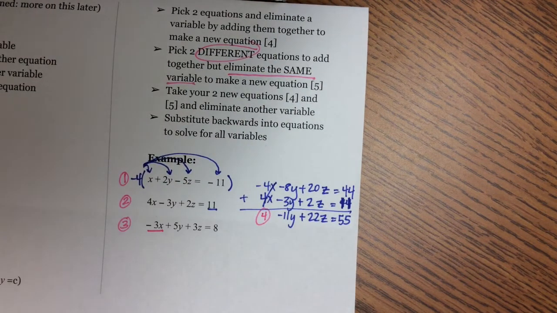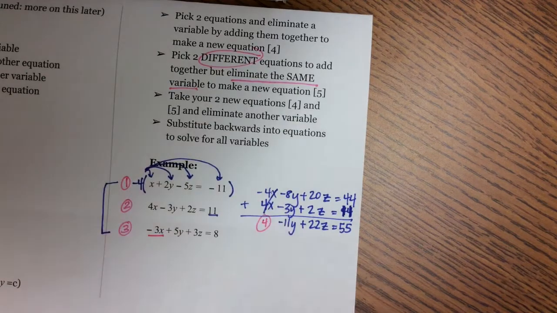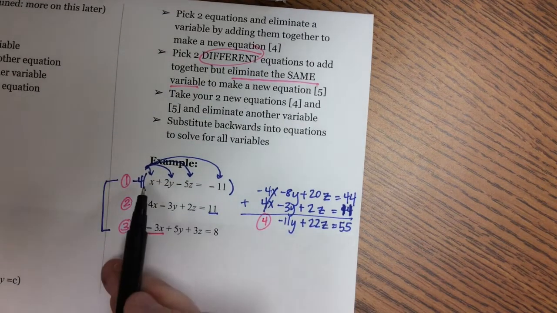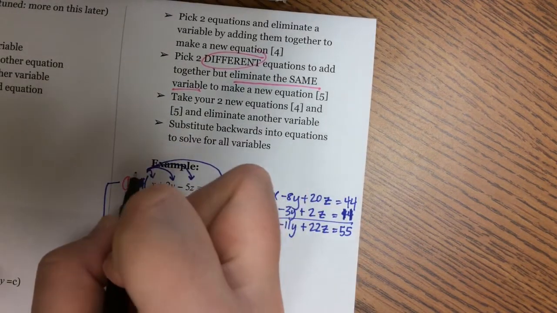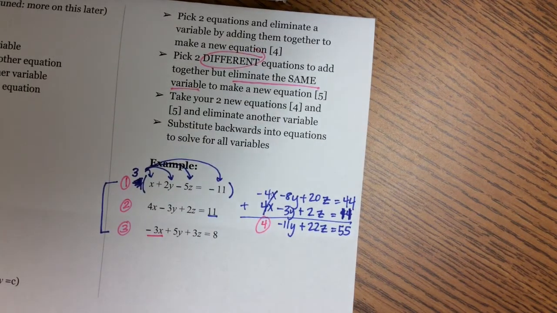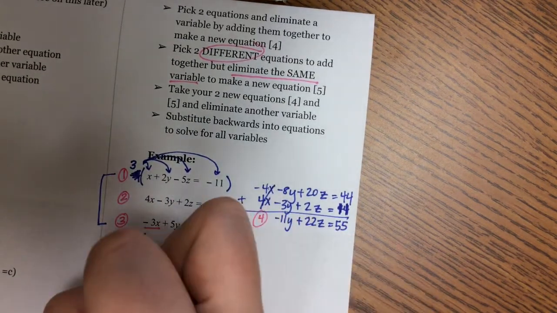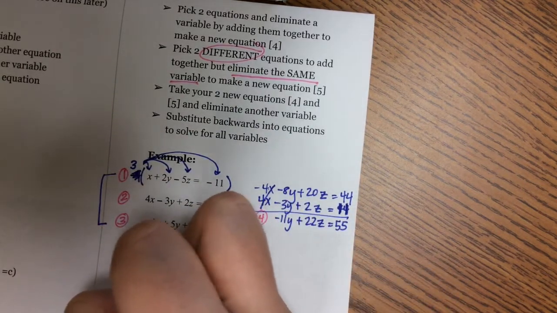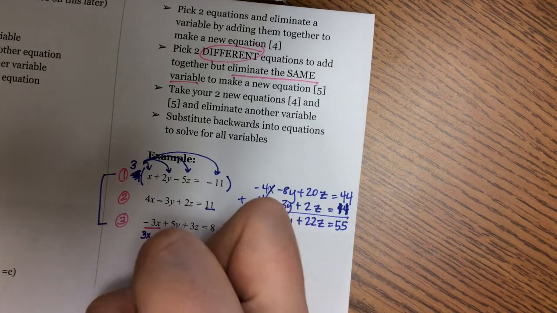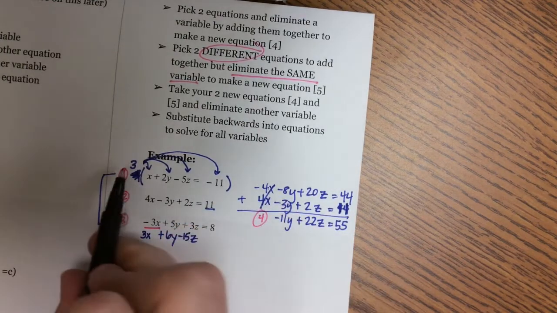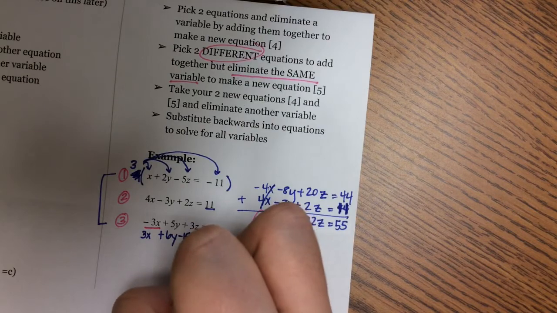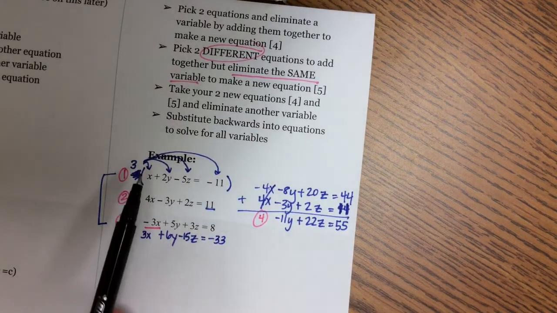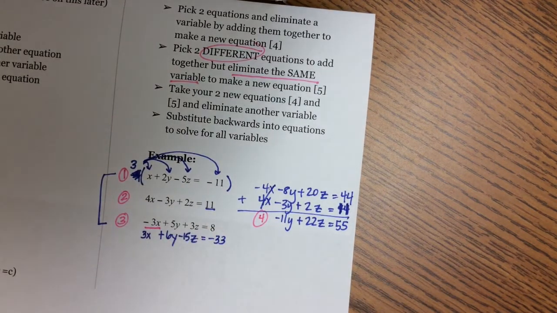The only way I can eliminate a negative 3x is to have a positive 3x. So I'm actually going to, this time, pair up equation 1 and equation 3. So instead of multiplying this by a negative 4, we're now distributing a positive 3. So 3 times x is positive 3x. 3 times 2y is positive 6y. 3 times negative 5 is negative 15z. And 3 times negative 11 is negative 33. So I've multiplied equation 1 by 3.